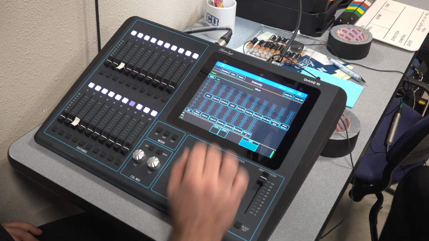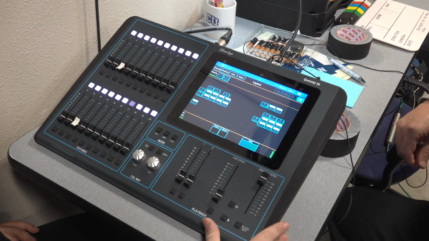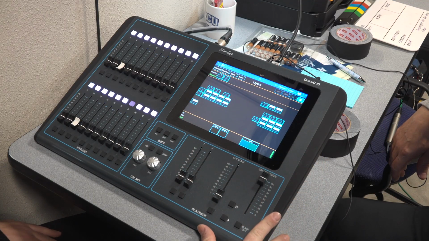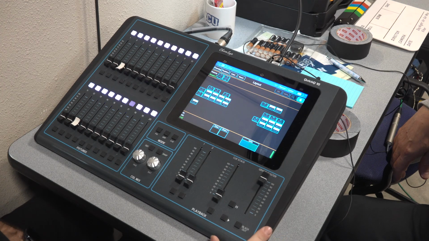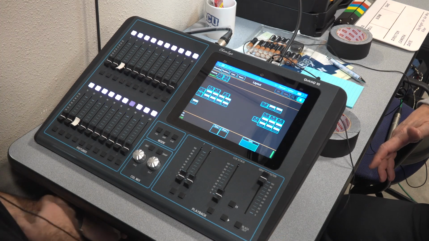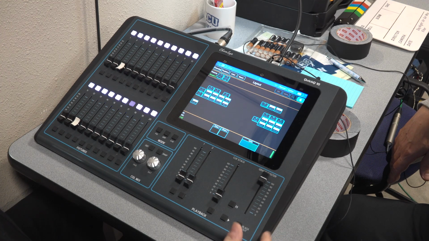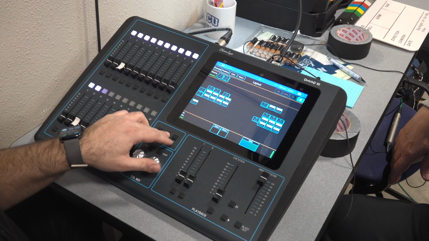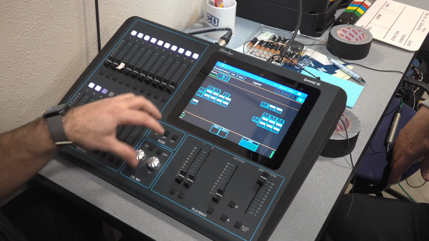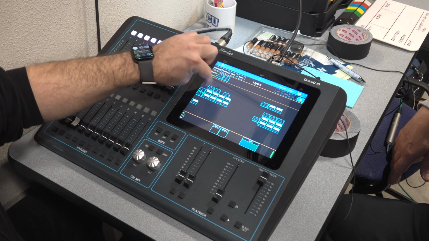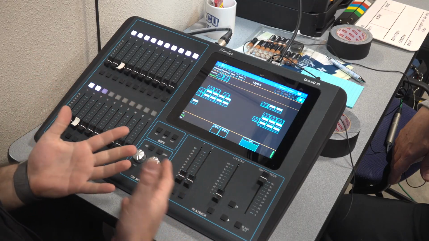All right. Well, what other things from a programming standpoint or a usage standpoint do you think would be helpful? So let's look at your group faders. Your group faders reassign your faders to your groups in the numbers they're assigned.